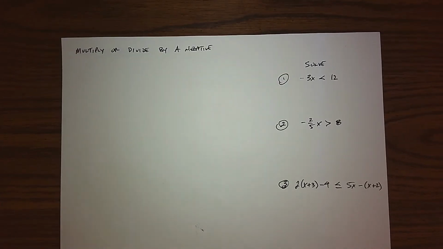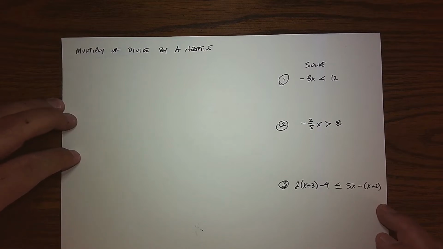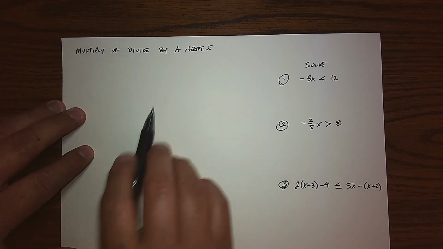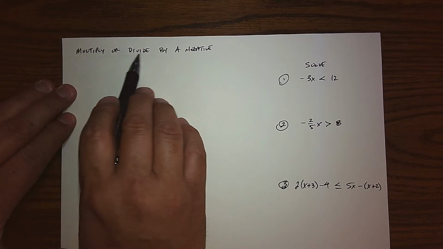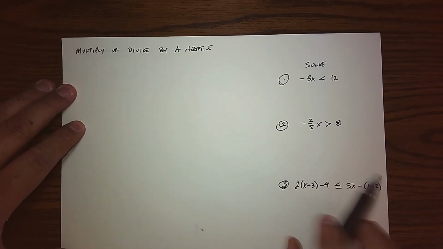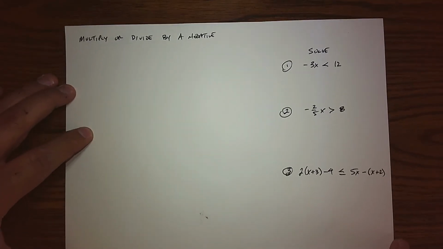Okay, so the good news is that solving inequalities, we follow the same game plan. However, there is a slight nuance. There's a time we have to be very careful, and when we are solving a linear inequality, if we find ourselves multiplying or dividing by a negative, we have to be careful. There are some things we have to do about it. So let's talk about that issue, and then we'll do another round of solving.